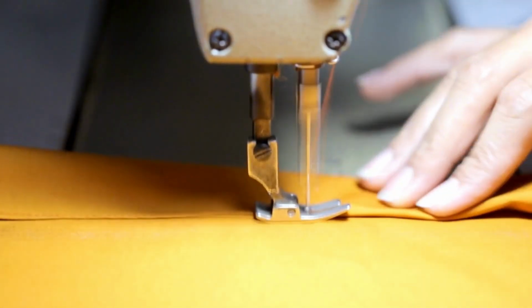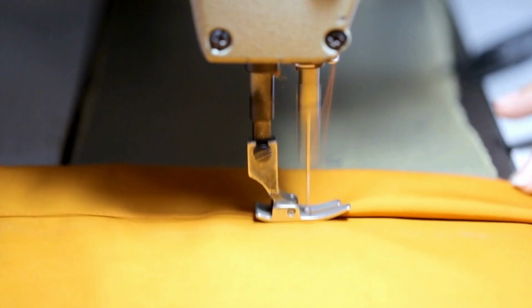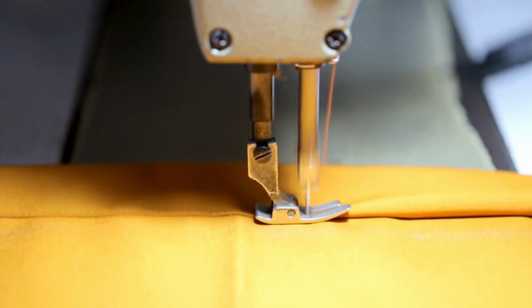Now, the last one is hem. To hem just means to finish the raw edge of a garment in order to hide the raw edge. This typically involves double folding the fabric in on itself to hide the raw edge.